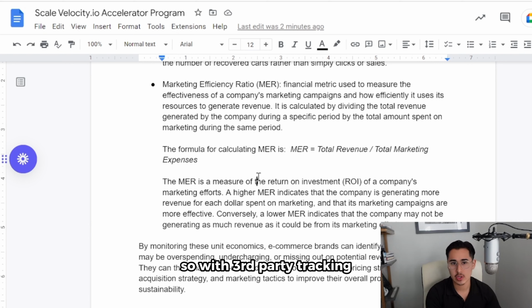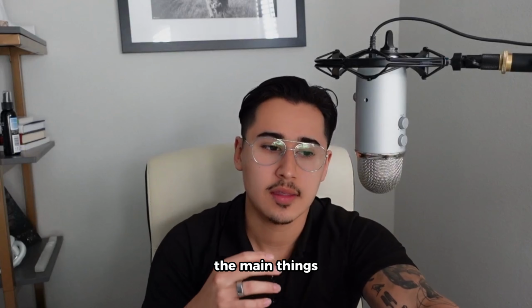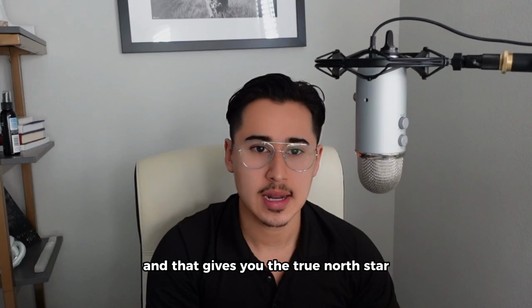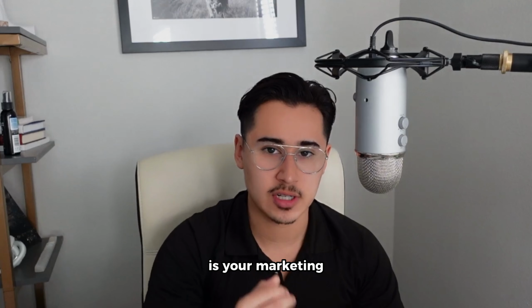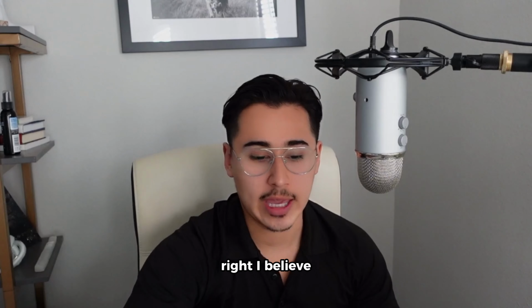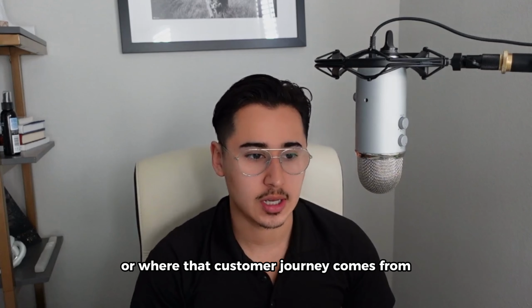So with third-party tracking, it allows you to see the whole customer journey and its entire process as a prospect goes through each sale and each conversion. And what happens is now you can see the weight of each platform, what's working, what's not working, and it gives you the true North Star of how efficient your marketing is. And it also takes into account, let's say, organic. If you do run organic, right, I believe with Triple Whale, you can set up a specific UTM code to track organic sales as well, or where that customer journey comes from, right?